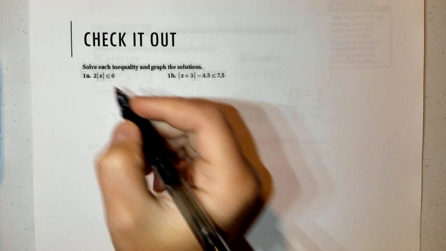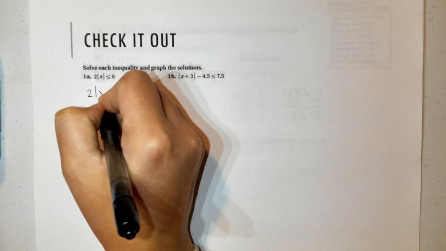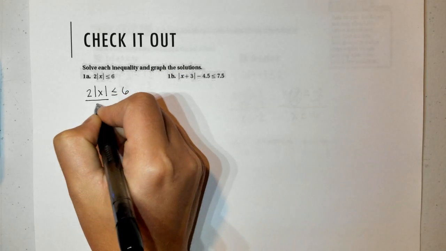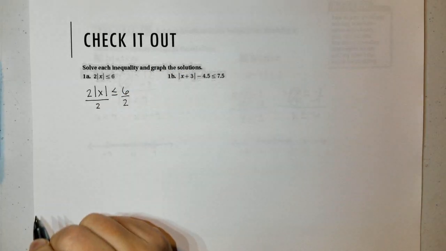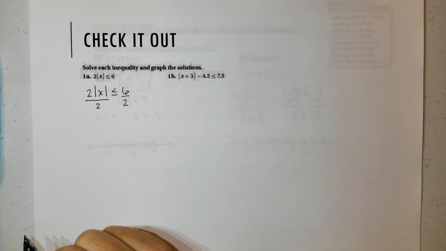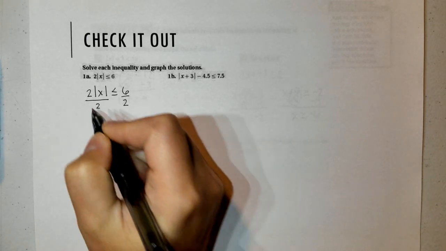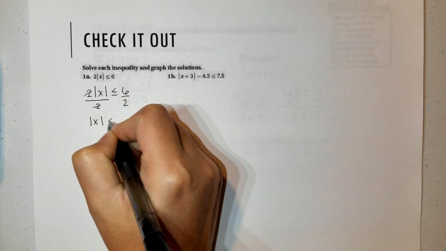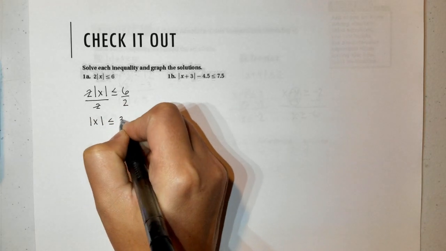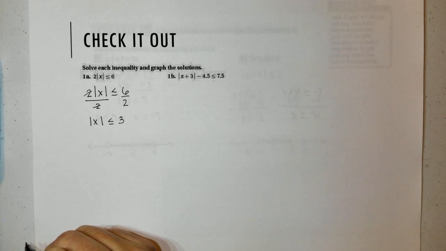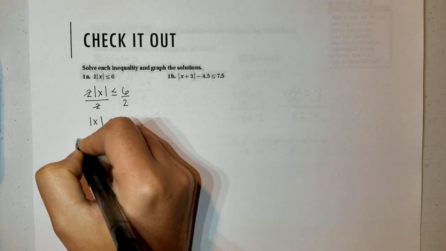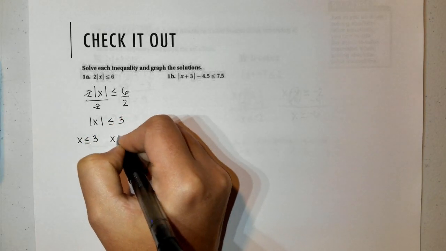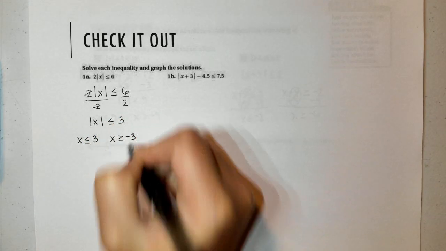So the first one, I have 2 times the absolute value of x is less than or equal to 6. I'm going to divide both sides by 2 first because I have to isolate my absolute value term. So 2 divided by 2 gives me 1. So I have the absolute value of x is less than or equal to 6 divided by 2, which gives me 3. And now I'm going to set up my two cases. I'm going to have x is less than or equal to 3, and then x is greater than or equal to negative 3.